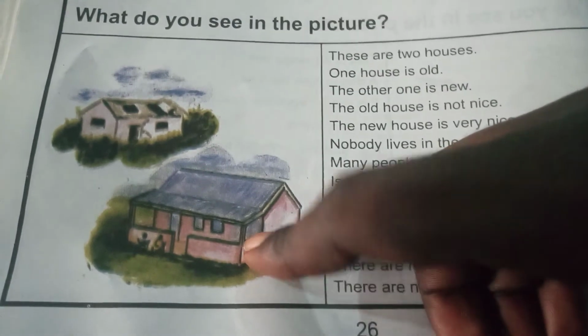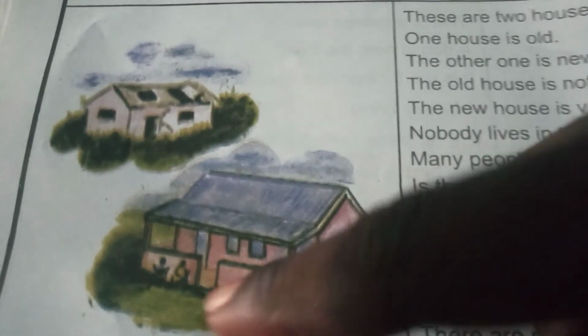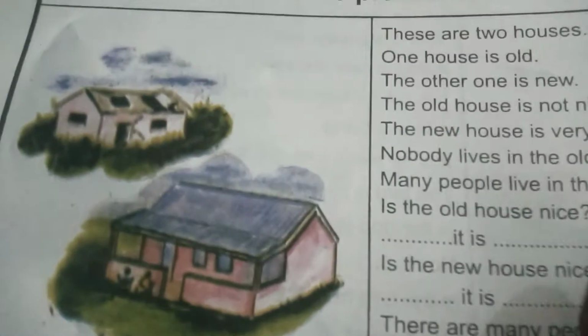Other, new, many, nice. What do you see in the picture? So this is a picture of an old house and then a new house. If you look at this structure here, it is not looking nice at all. If you look at this one, it is looking beautiful with people sitting in front of it.